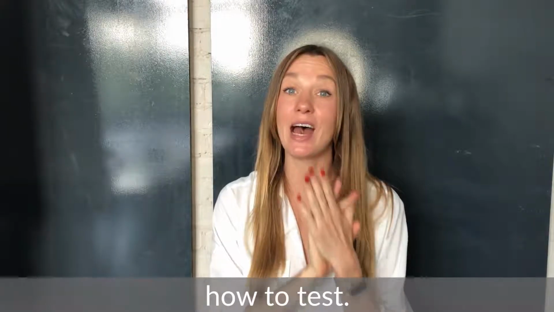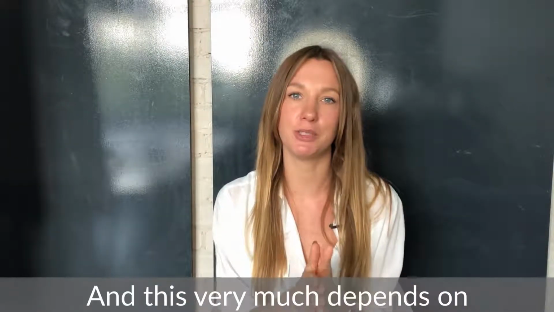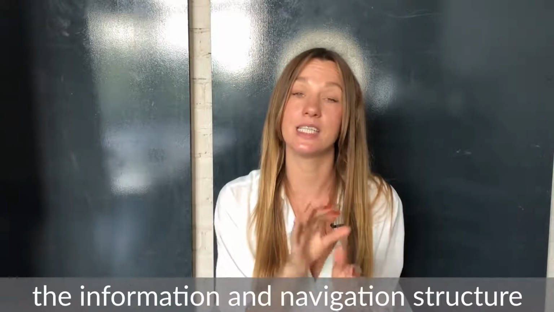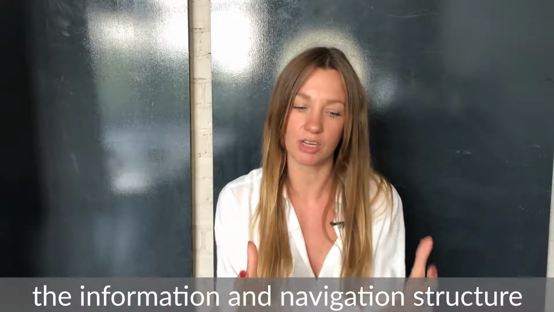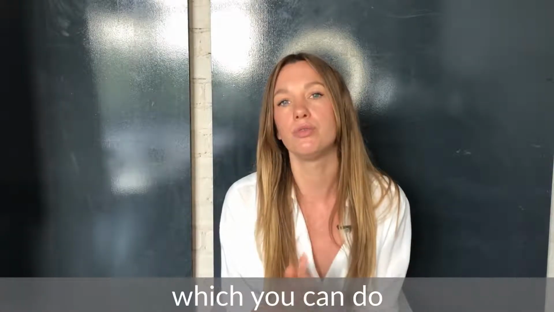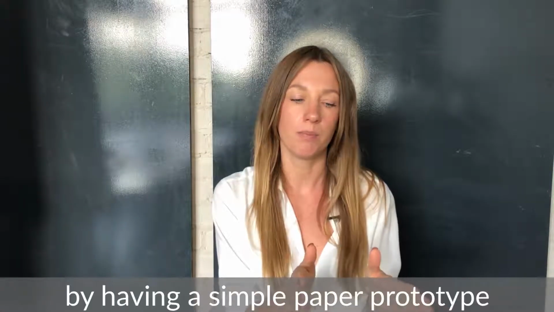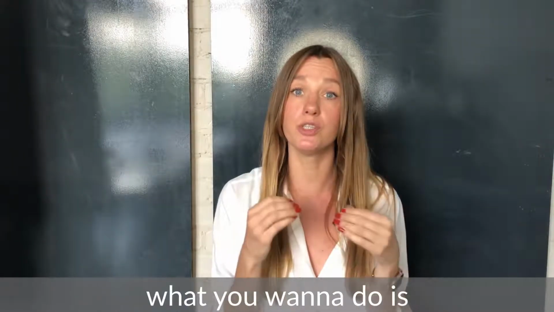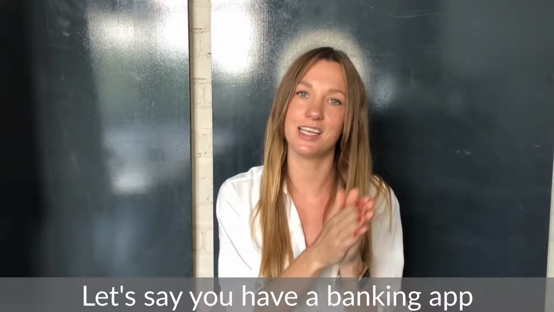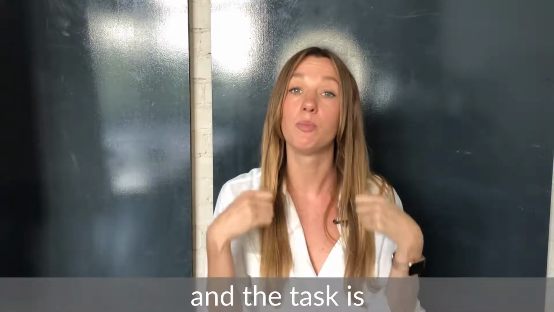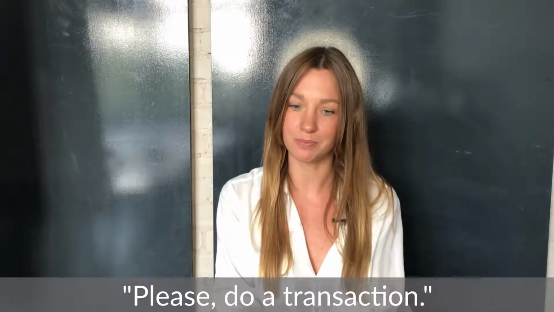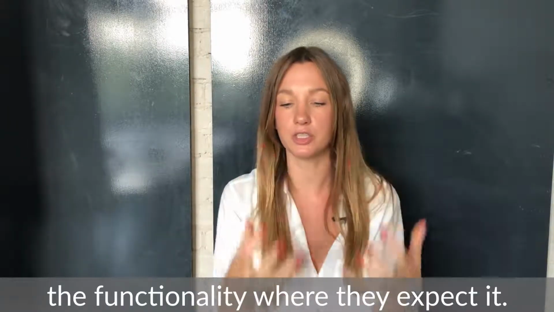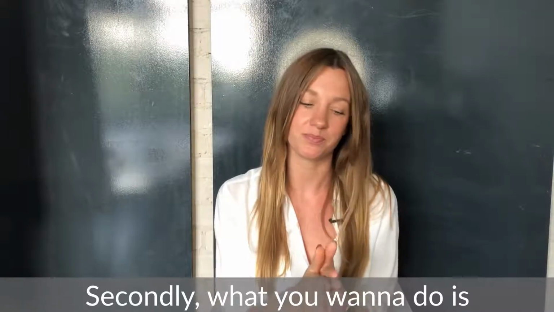Secondly, you want to know how to test. And this very much depends on where you are in the design process. Let's say you want to test the information and navigation structure of your solution, which you can do very early in the process by having a simple paper prototype or wireframes. What you want to do is set up a task. Let's say you have a banking app and the task is, please do a transaction. You observe your user and see whether they find the functionality where they expect it.